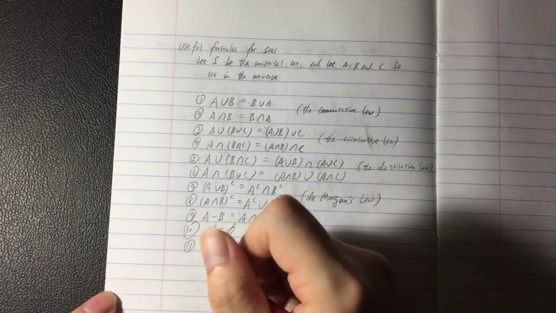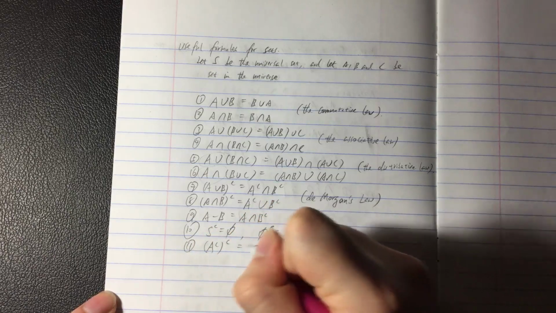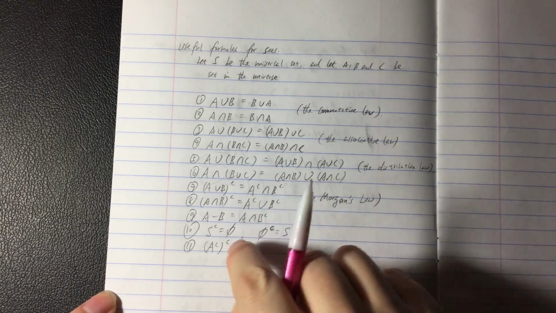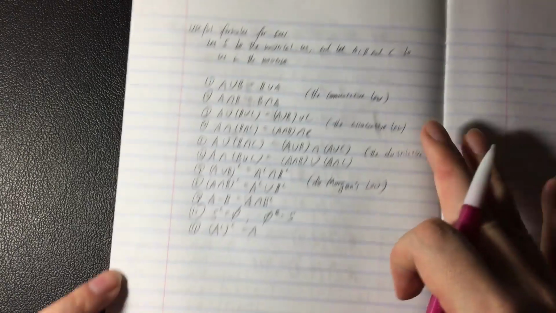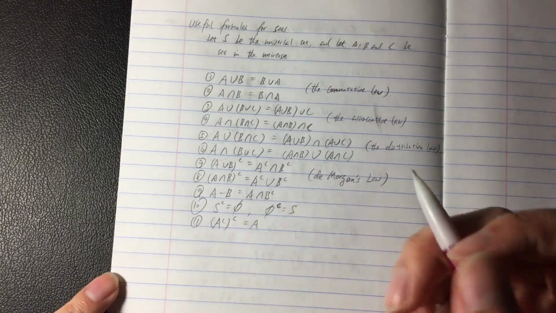Next, for any set, the complement of A complement is the same as set A. Double negative is positive. The complement of A complement is set A.